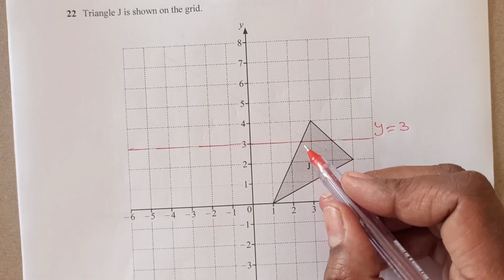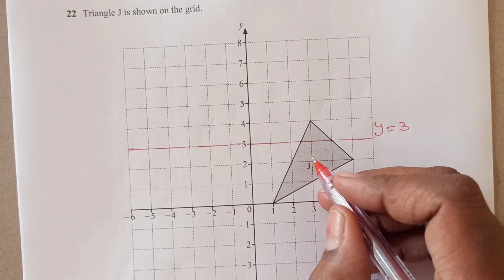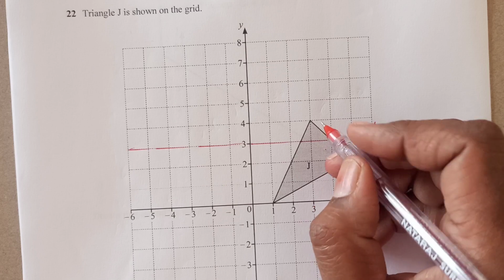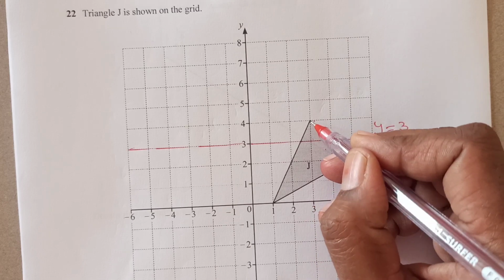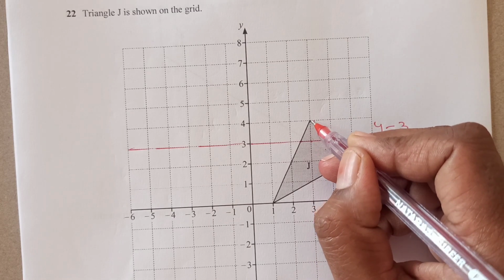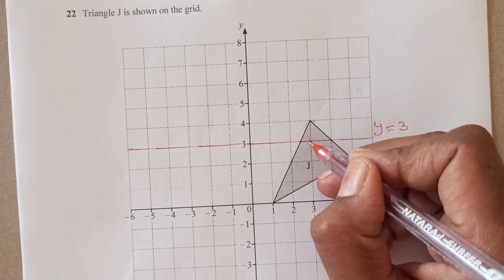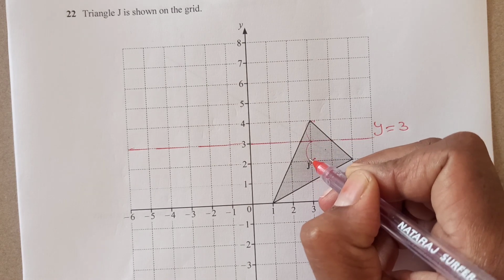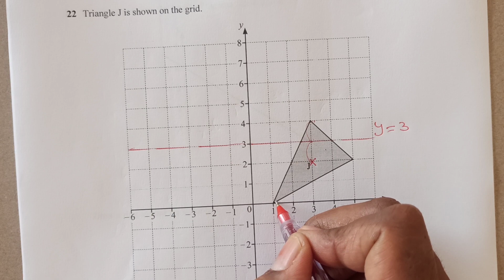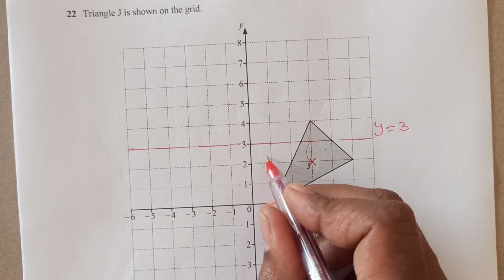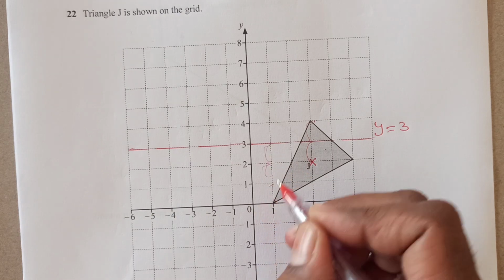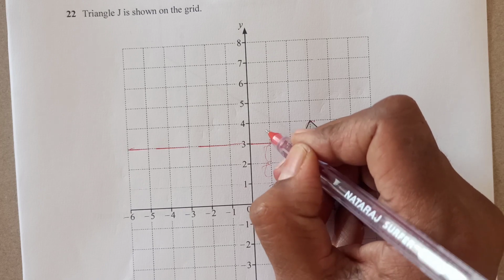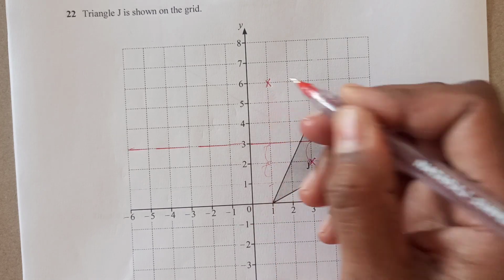So we are actually reflecting. This point is 1 unit above the line, so we will take 1 unit down. So this point will come over here, right? The other one is 1, 2, 3 units down from the line, so we will go 3 units up. So 1, 2, 3. The second point is here.